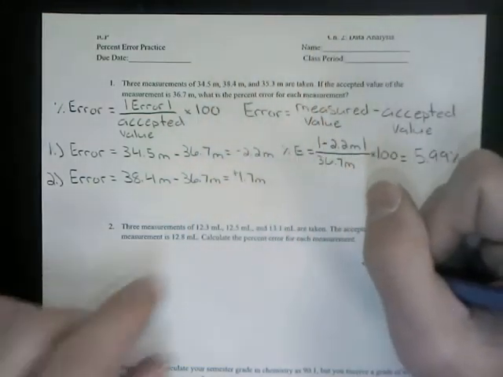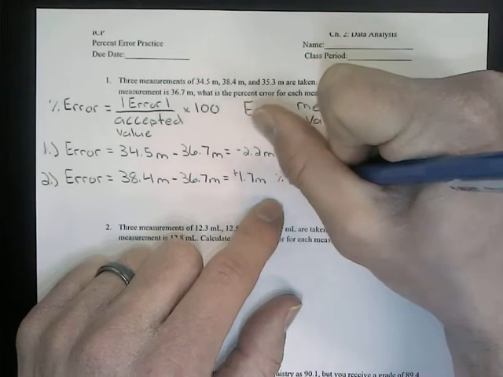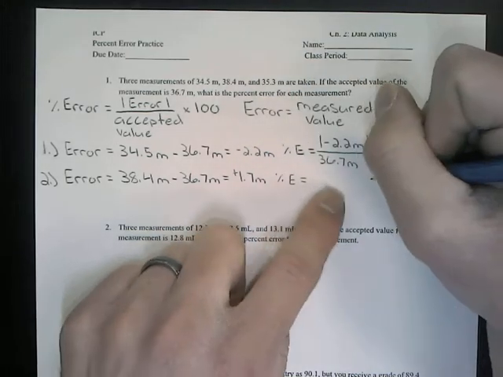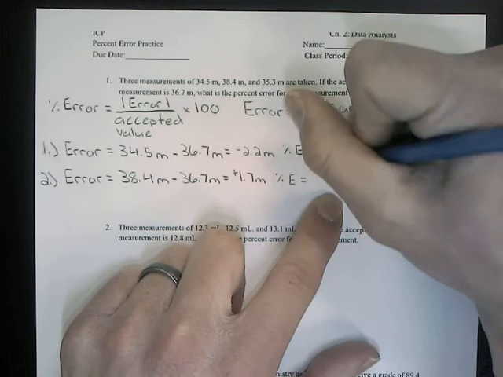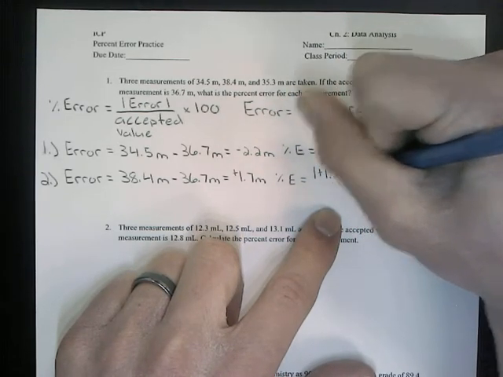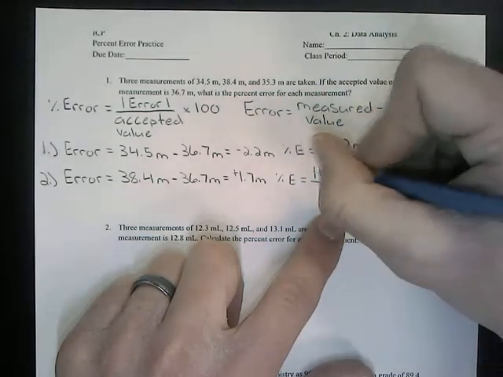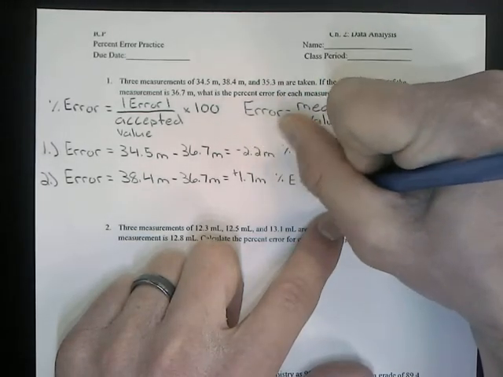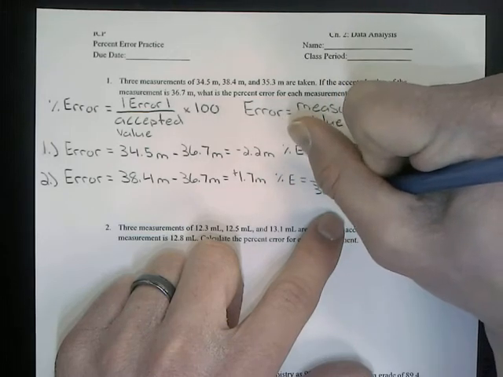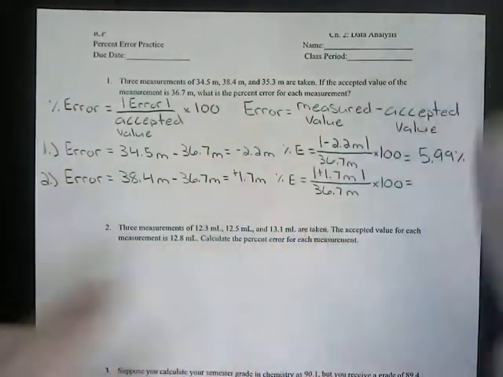Again, the plus and minus sign does not make a big difference because you plug the error into those absolute value bars. So here we have the absolute value of positive 1.7 meters, which is still going to be a positive 1.7 meters, divided by 36.7 meters because that is our accepted value, times 100.